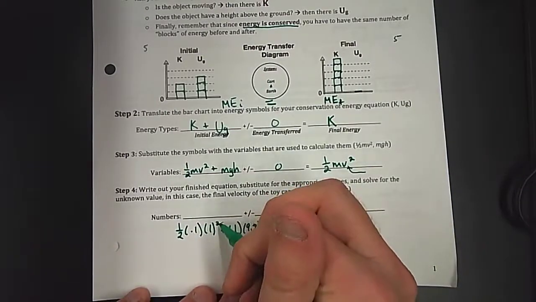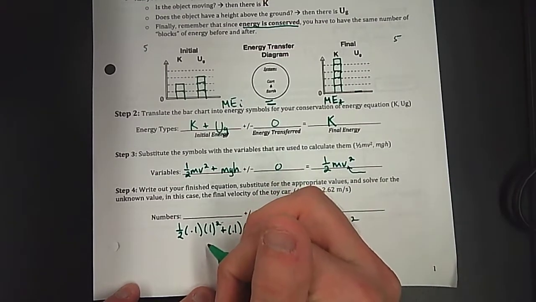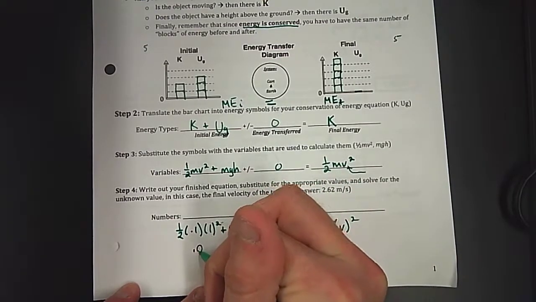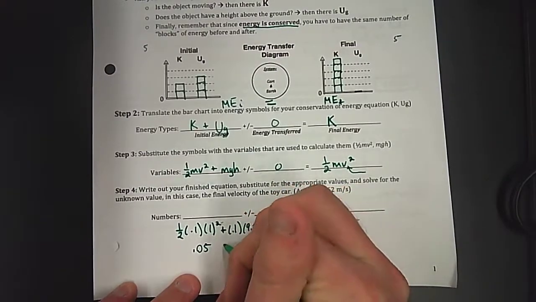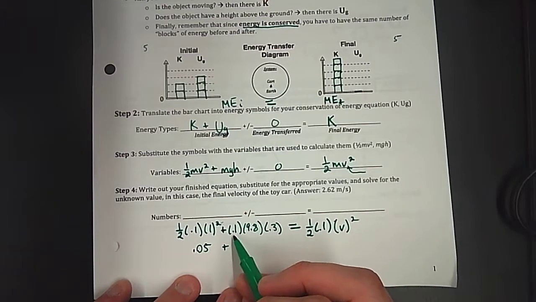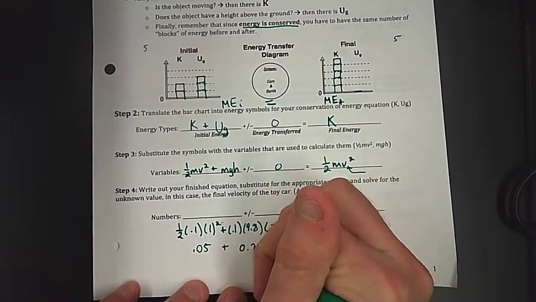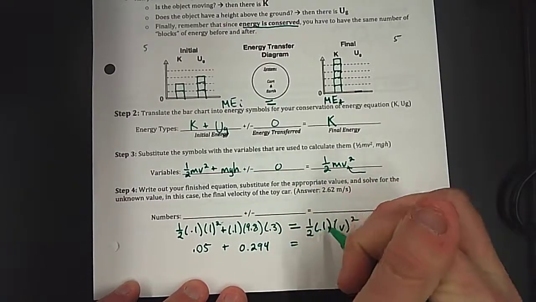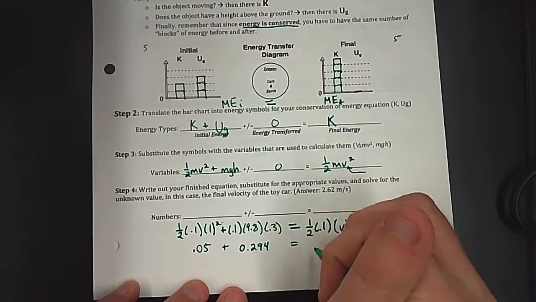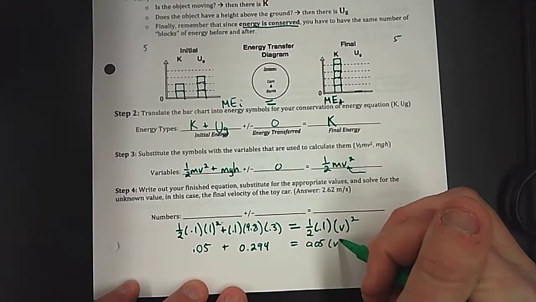So if I do 1 squared, that is 1. Order of operations, always square this first. So 1 times 0.1 times 1/2 will give me 0.05, plus 0.3 times 9.8 times 0.1. You could have done the other way: 0.1 times 9.8 times 0.3 would give you 0.294. All right, 0.1 times 1/2 gives me just 0.05. And then that's multiplied by velocity squared.